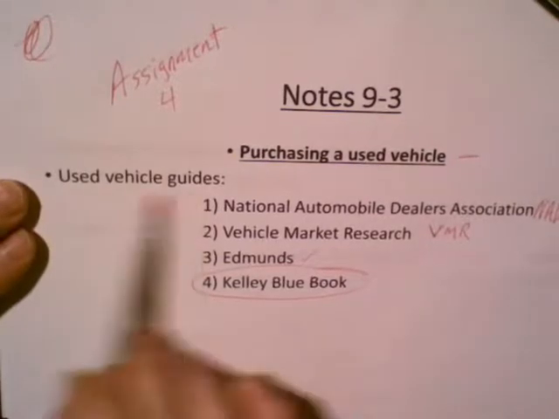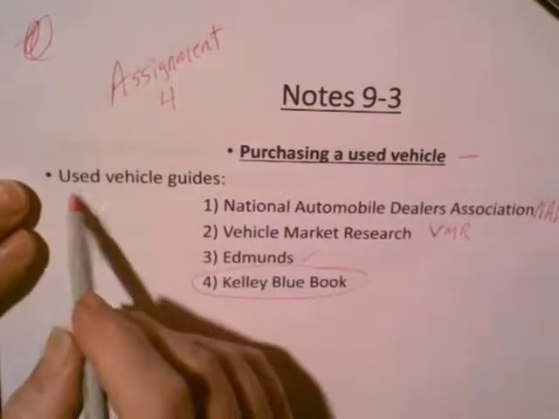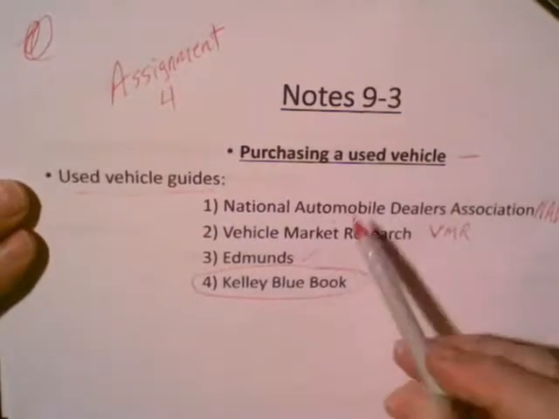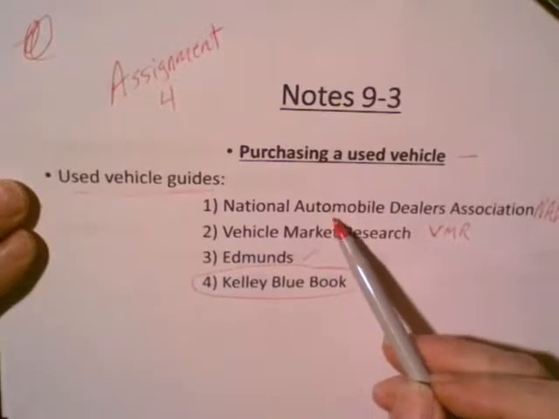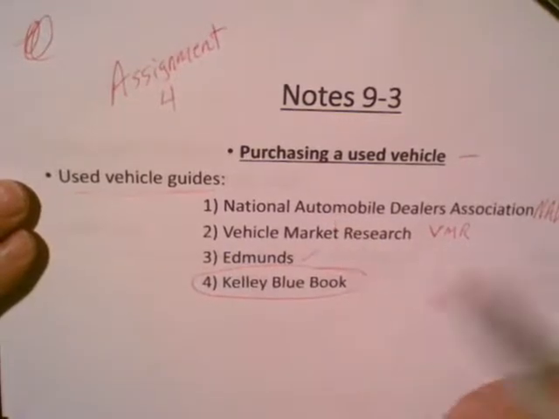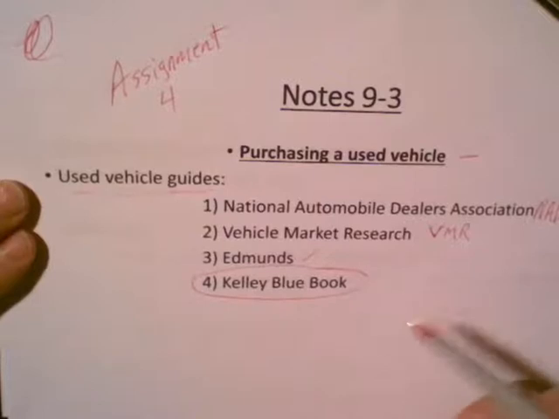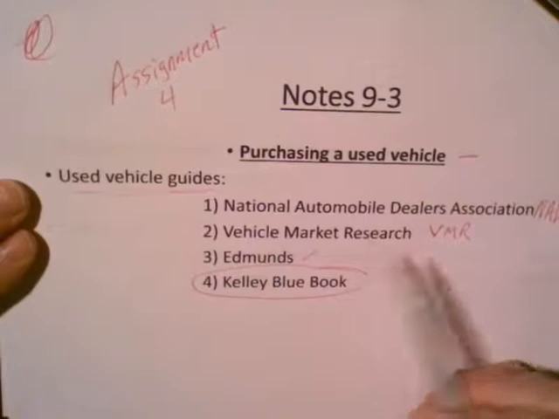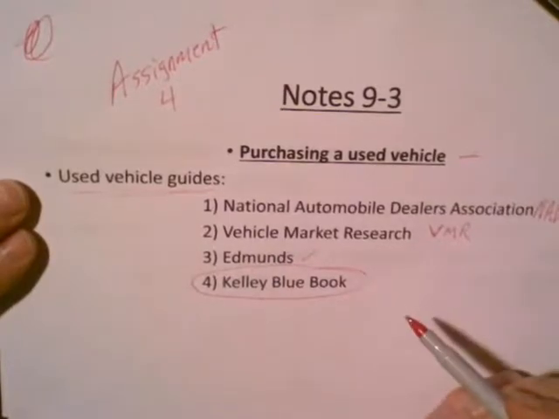When you're purchasing a used vehicle, there's guides that you can look up online to help you know what the price of a used vehicle should be. They'll give you a range or what the average is that sort of vehicle sells for.